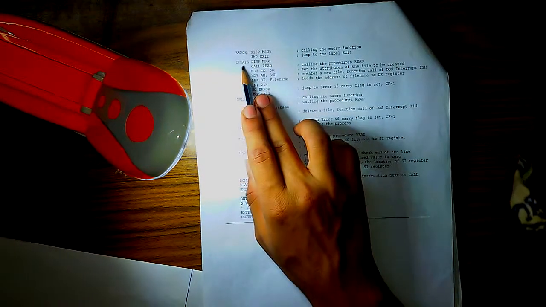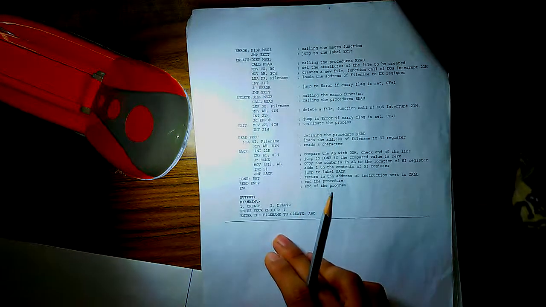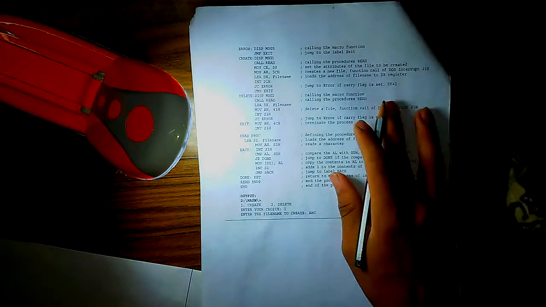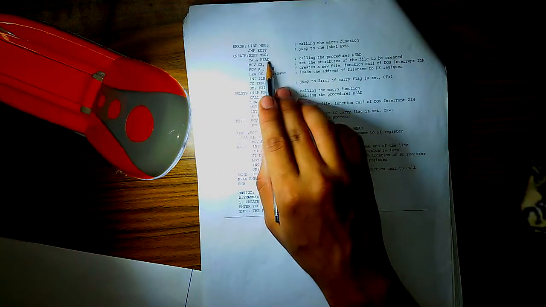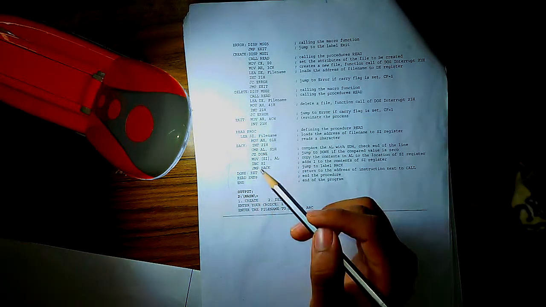If you press 1, then it just jumps to here, jump create. So it will display message 1, which is a string to write, enter a file name to create. After that, we are going to call read. This is a procedure which we have written here. We'll deal with it later.